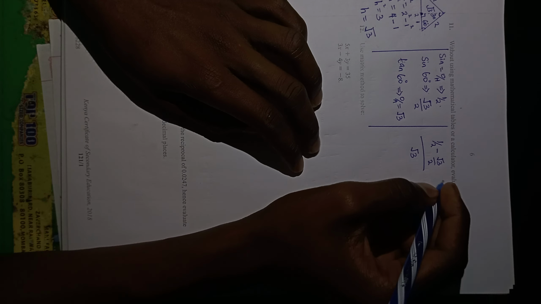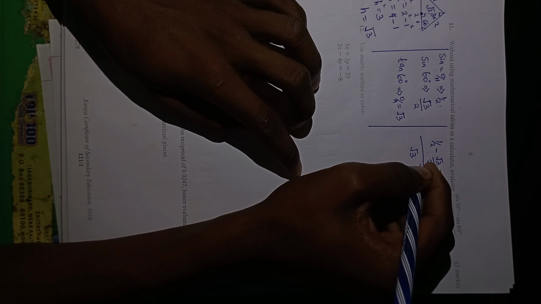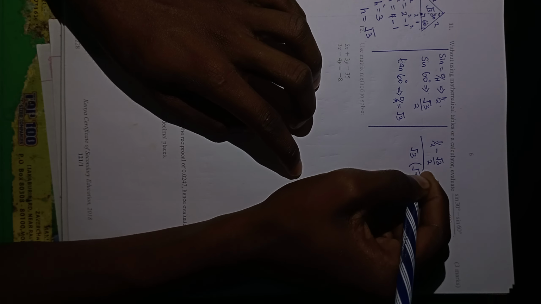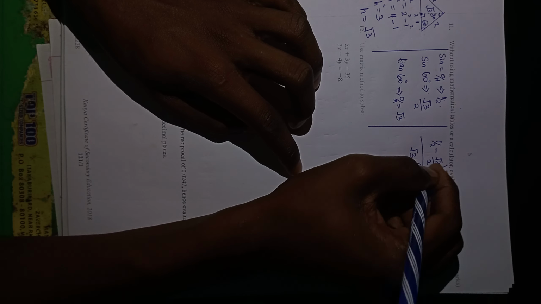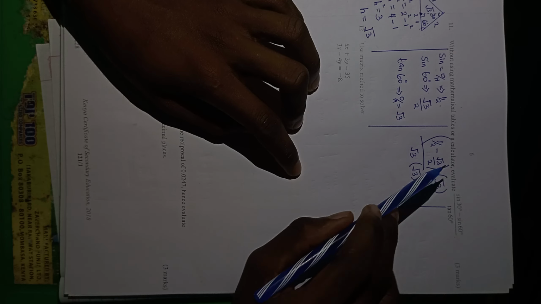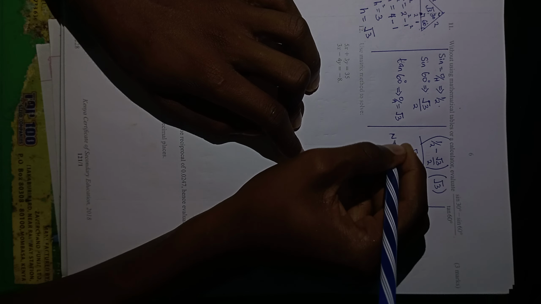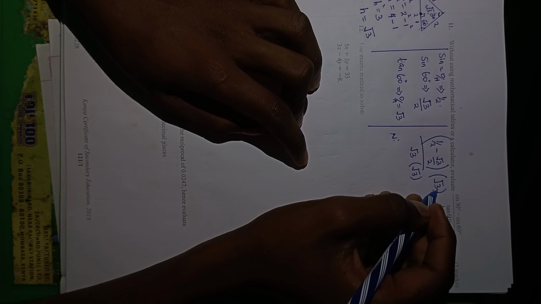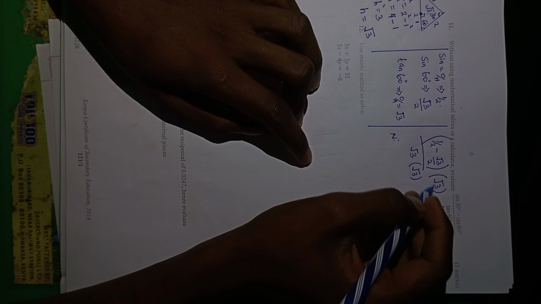Because the denominator is root 3, we can rationalize it. We rationalize it by multiplying the denominator by the same root, which is root 3, and we come up here and multiply the numerator by root 3 also. For the numerator, a half times root 3 will be root 3 over 2. Remember, this one is over 1.